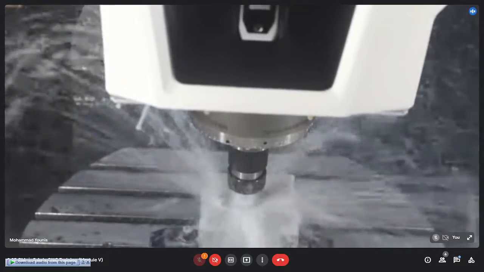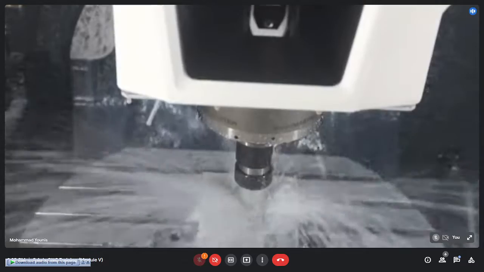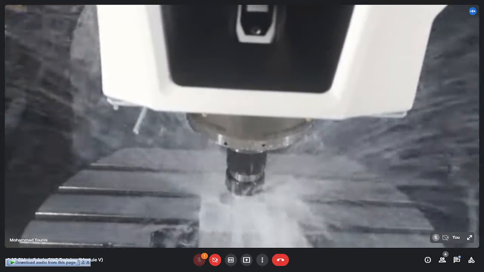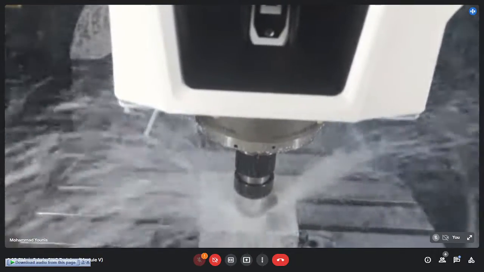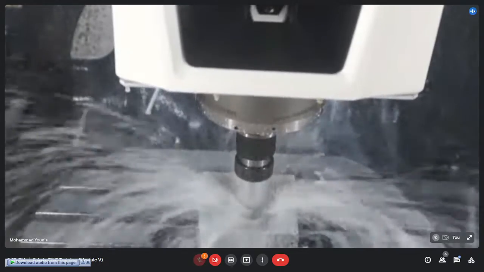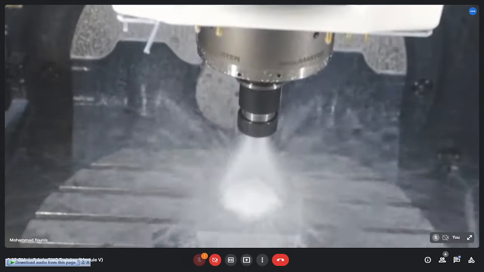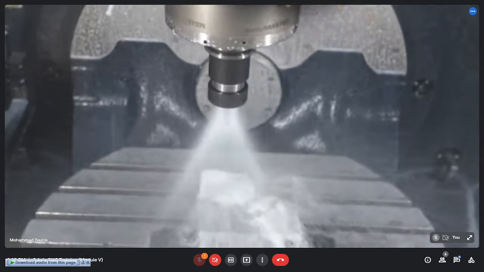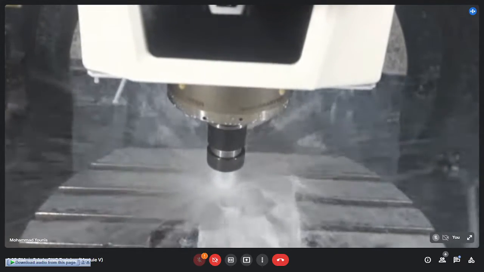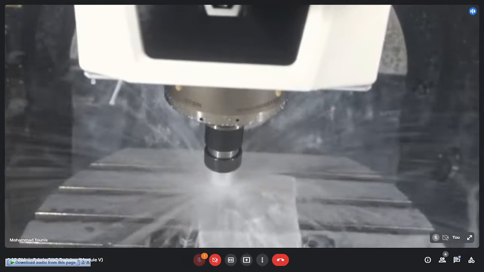So I will run the cycle now on full feed, so we can save our time, because after this 3 axis pocket milling, we are going to do 5 axis milling. Now the machining of third pocket is started, the circular pocket.